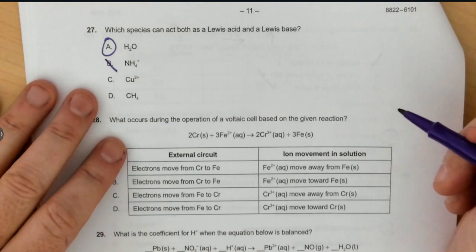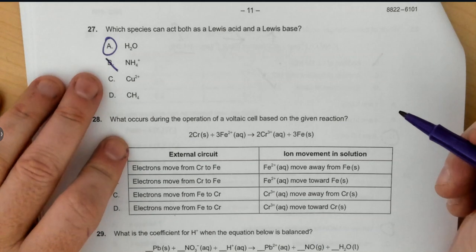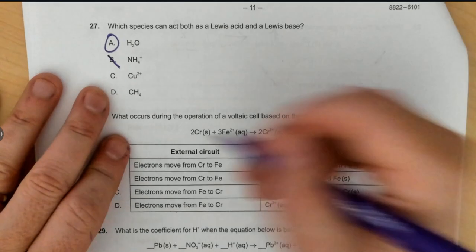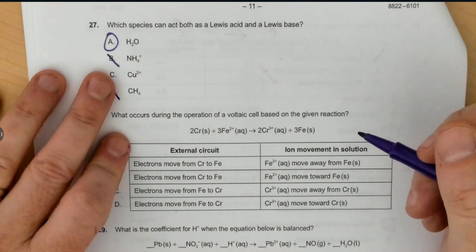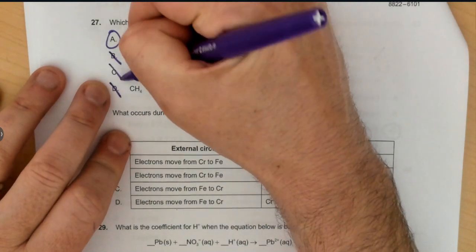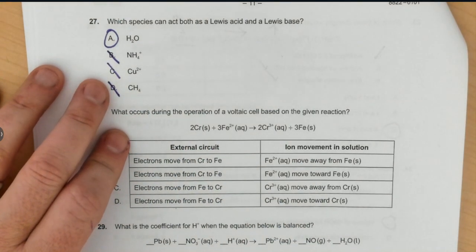Ammonium is complete, the nitrogen is completely surrounded by hydrogen. It can't accept any more electrons. Same thing with methane. And copper 2 doesn't have any pairs to donate.